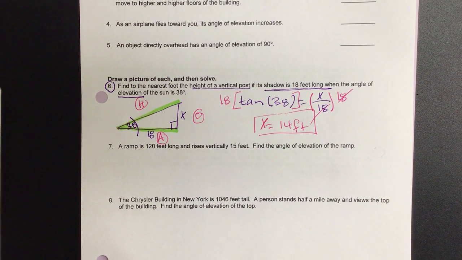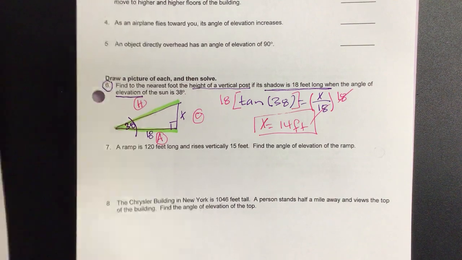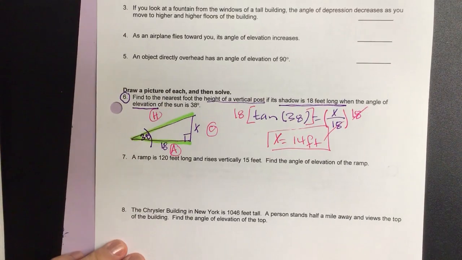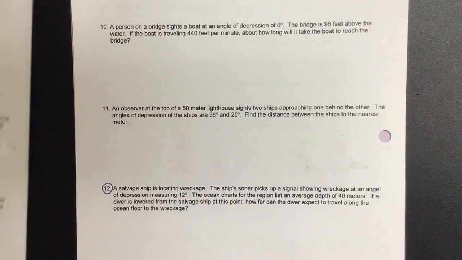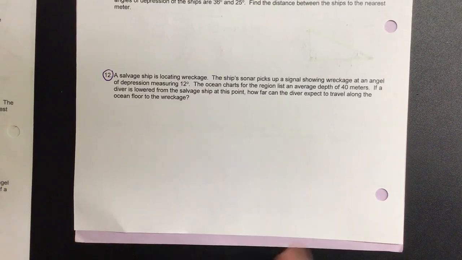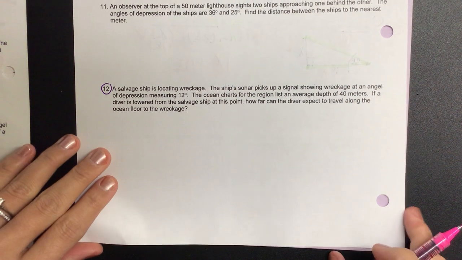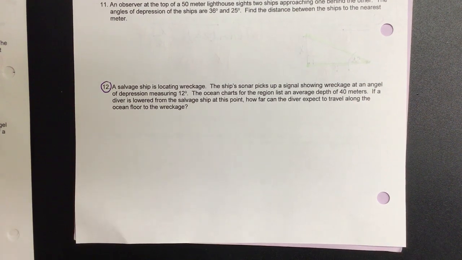Okay, last one, number 12. Nev, let's read number 12, please. A salvage ship is locating wreckage. The ship's sonar picks up a signal showing wreckage at an angle of depression measuring 12 degrees. The ocean charts for the region list an average depth of 40 meters.